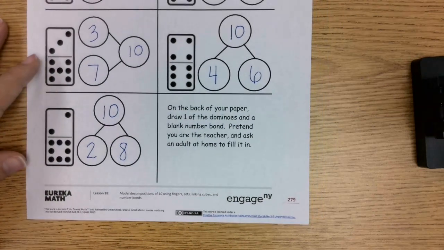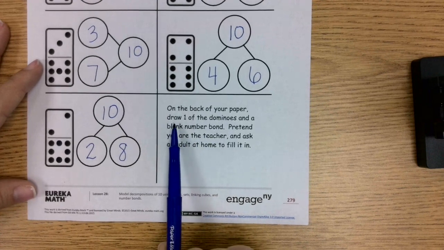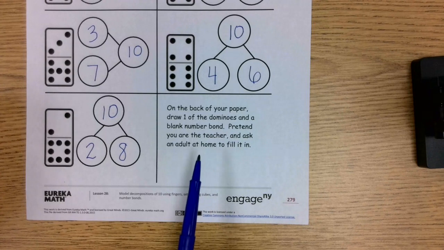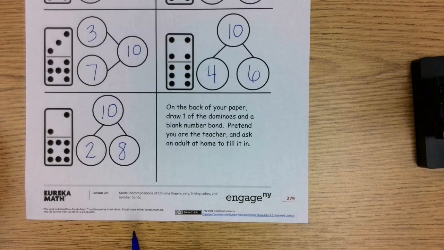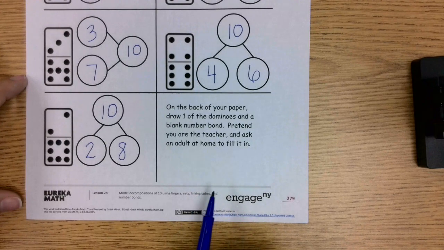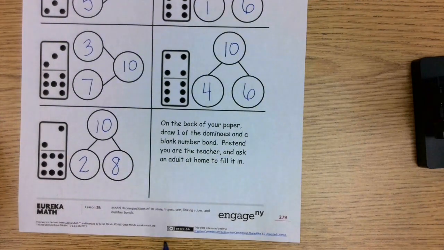Now we have something for you to do in your math journals. It says on your paper, draw one domino and a number bond. Pretend you are the teacher and ask an adult at home to fill it in. So this is like homework for your parents. You play the teacher, give them a number bond and a domino and see if they can tell you your whole, your part, and your part. And we would love to see the videos or pictures of you teaching your parents how to be great mathematicians.